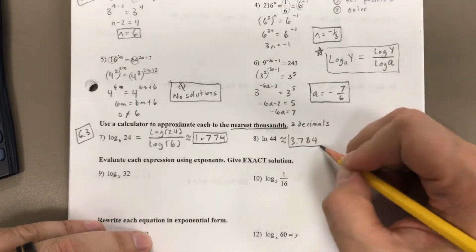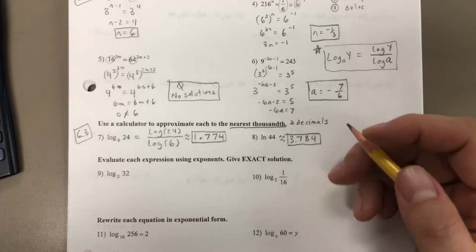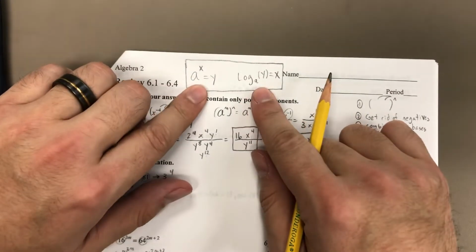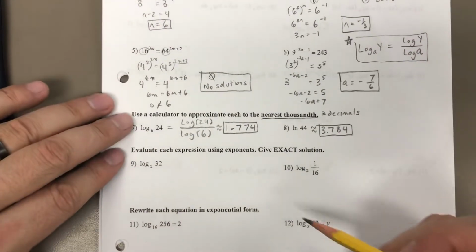Okay, moving on. So those ones are pretty easy, just calculator work, and when you see calculator work, that should be a piece of cake for you. Same thing for these ones. We went over this little conversion from an exponent into a log. That's what we're going to be using for these next 4 problems.